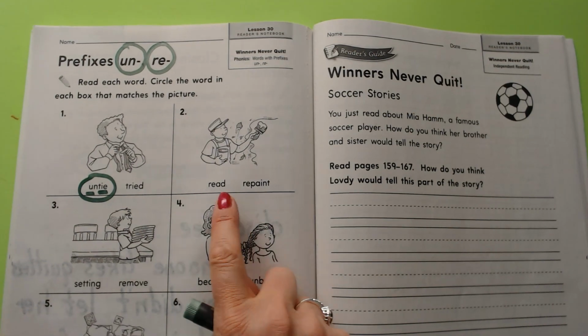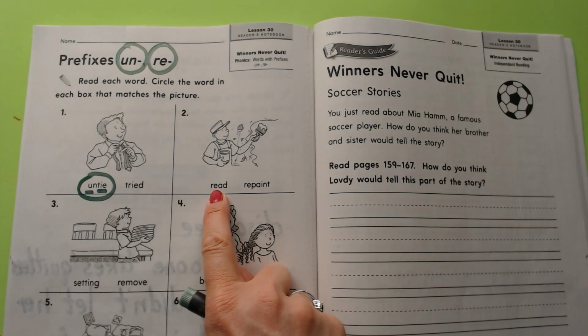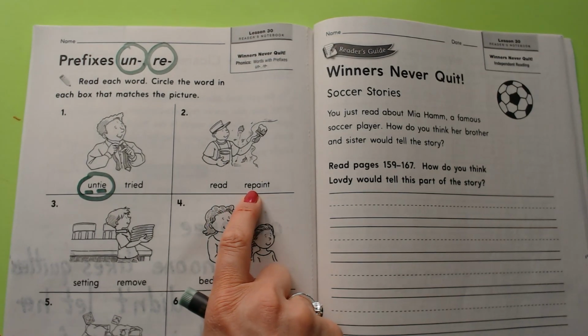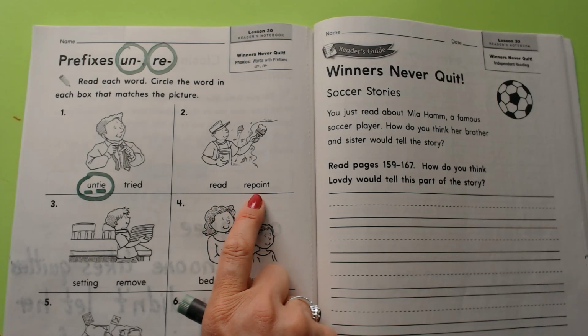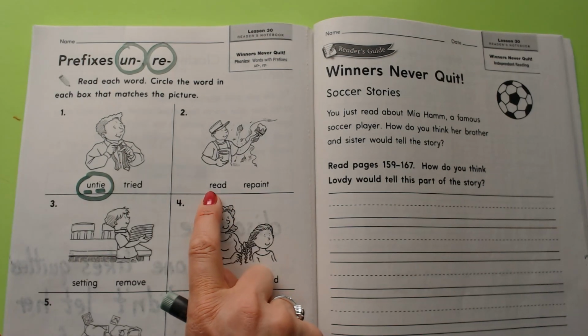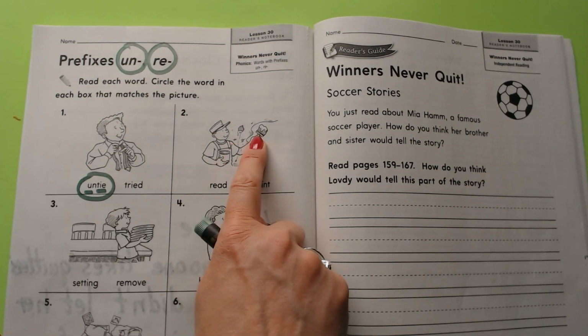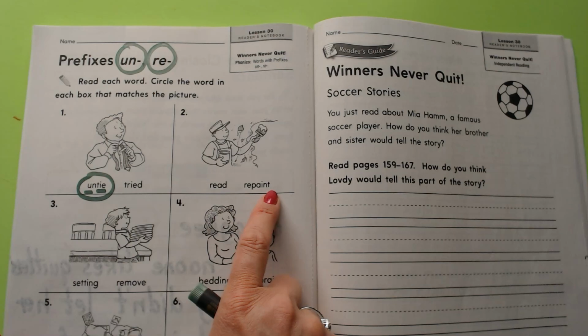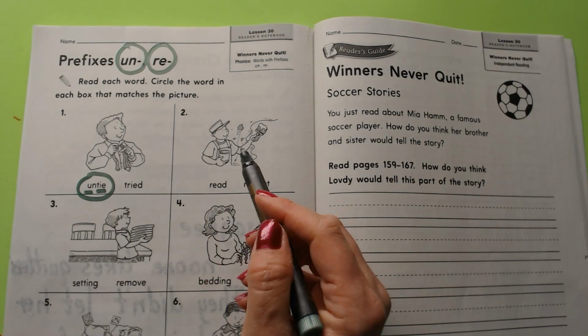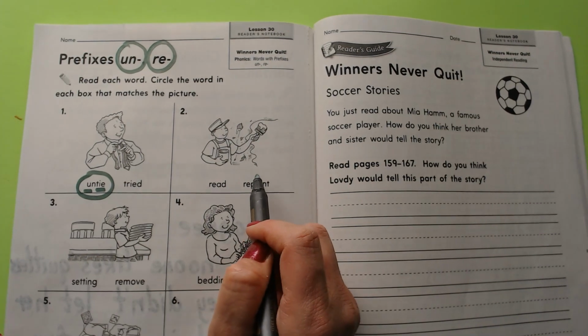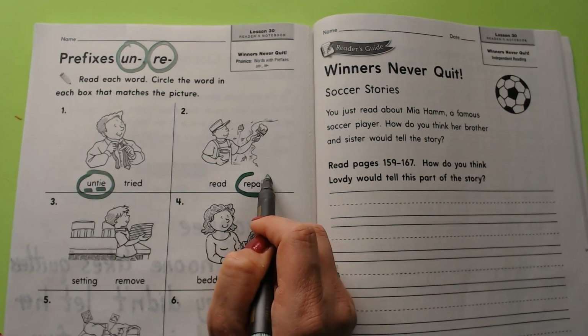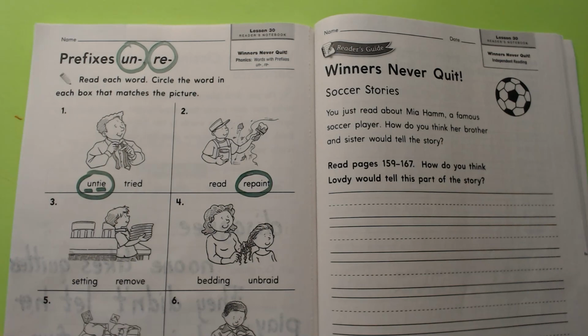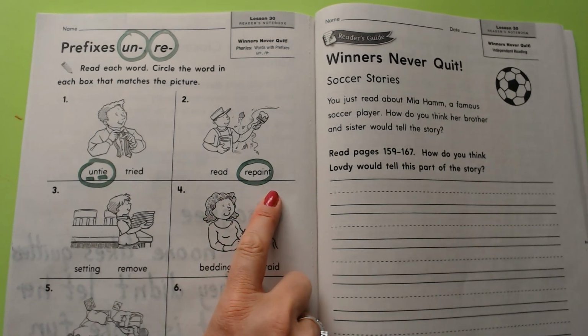This has an RE, and this has an RE. Let's see which one is the prefix. Let's read them. Read. Is that what he's doing? Repaint. Oh, so maybe the kids messed up the paint job in their bedroom, so he has to repaint it. He has to do it again.